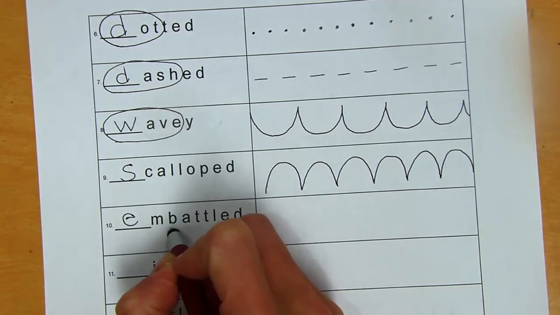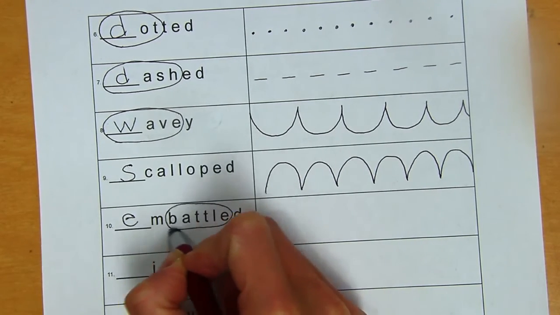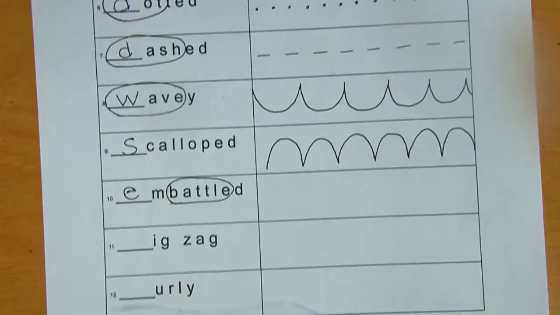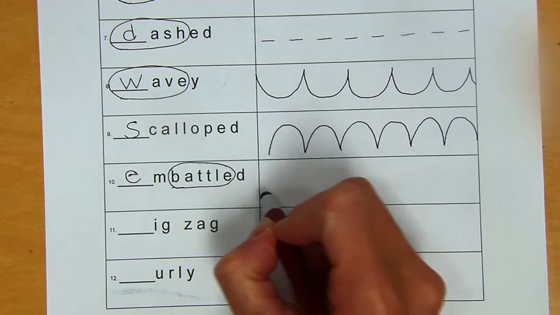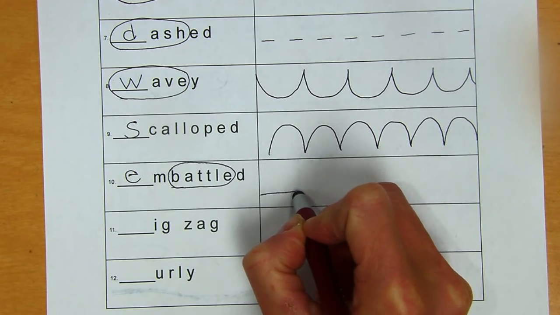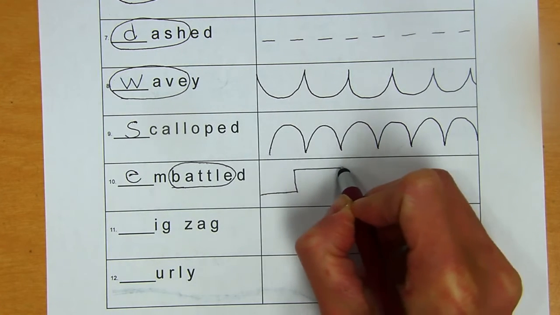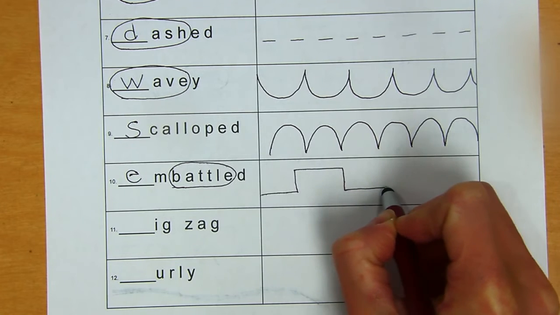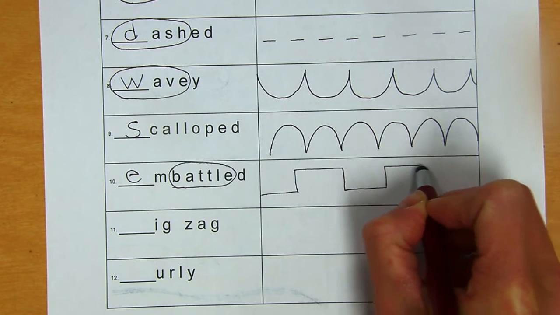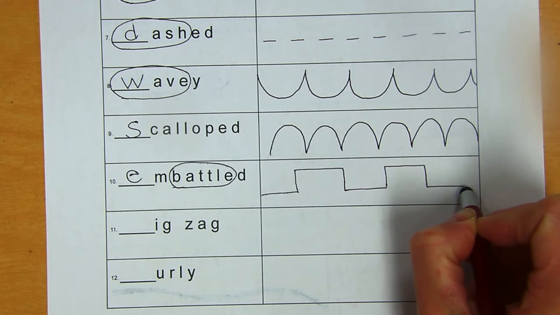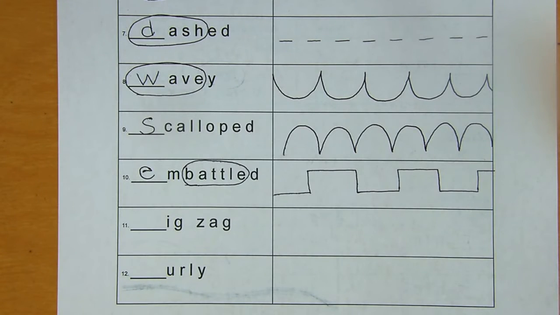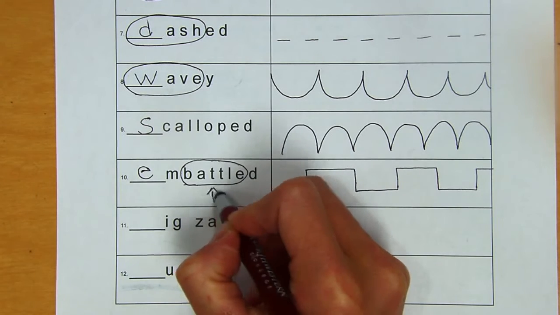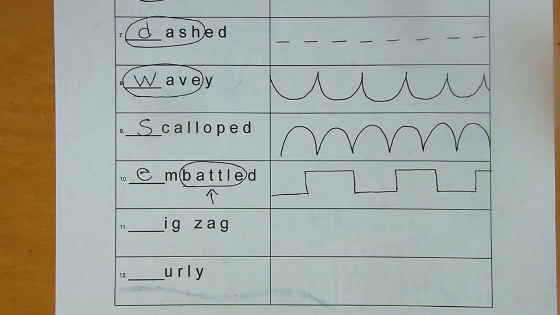Number 10, we have embattled. And this word, I see the word battle. Will you circle battle for embattled? And this one, I want you to listen before you do this one, because if you can remember this little chant, it helps me. I go flat across, straight up, flat across, straight down, flat across, straight up, across, down, across, up, across, down. Looks like the top of a castle, and that's where the battle comes from.